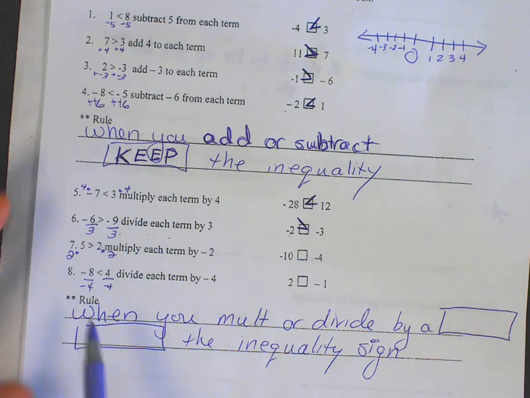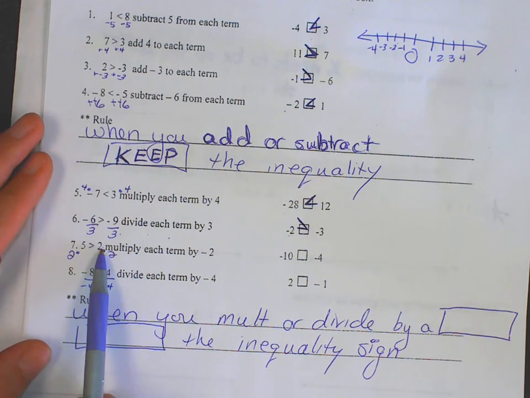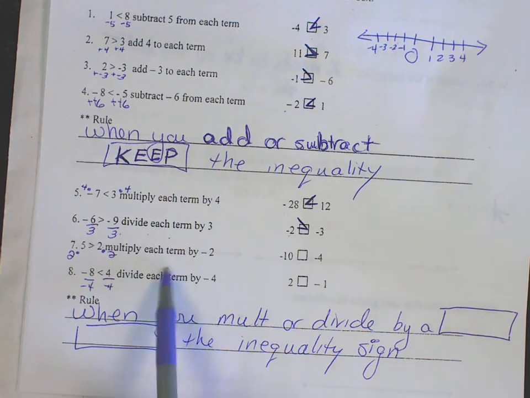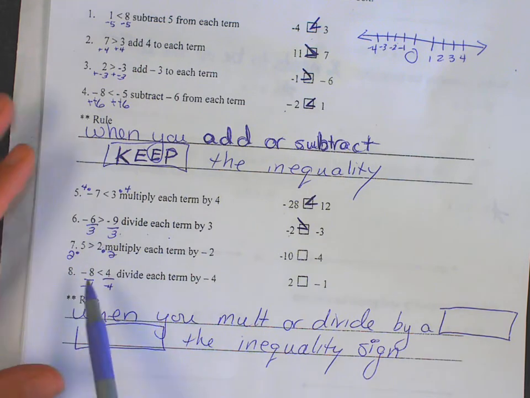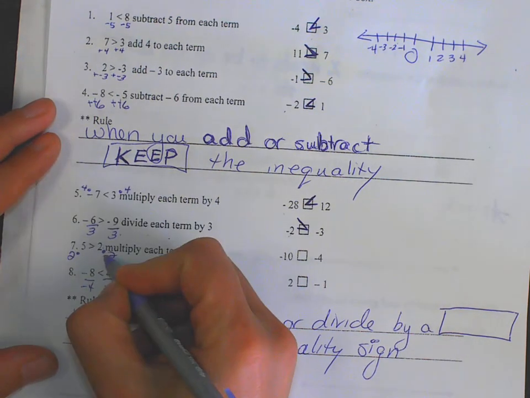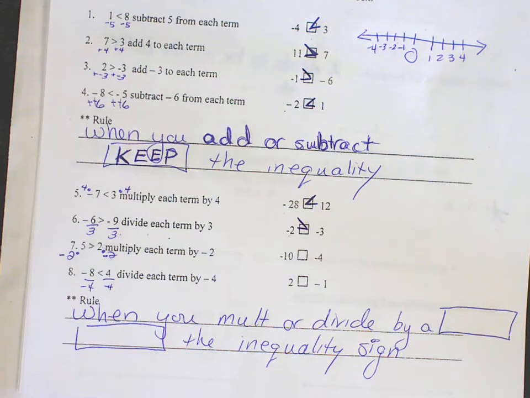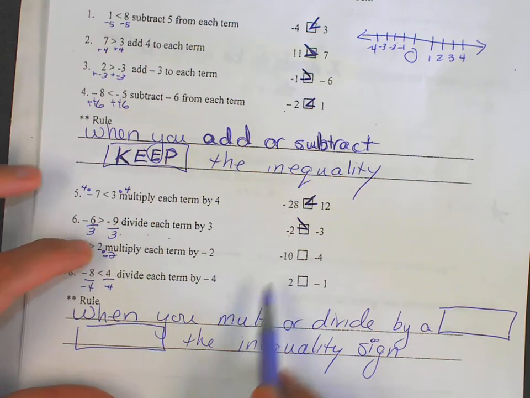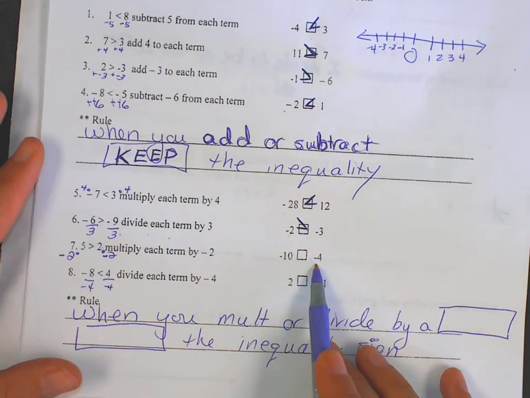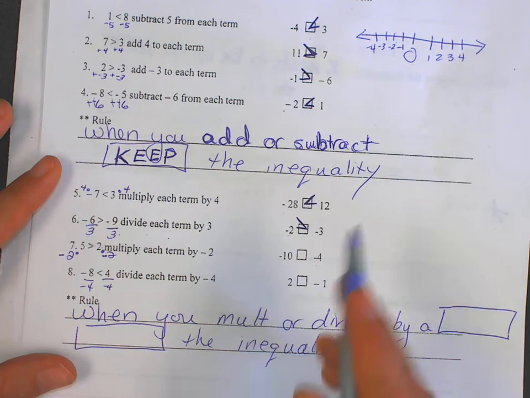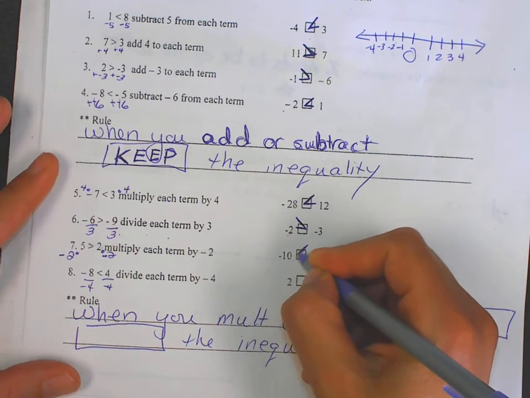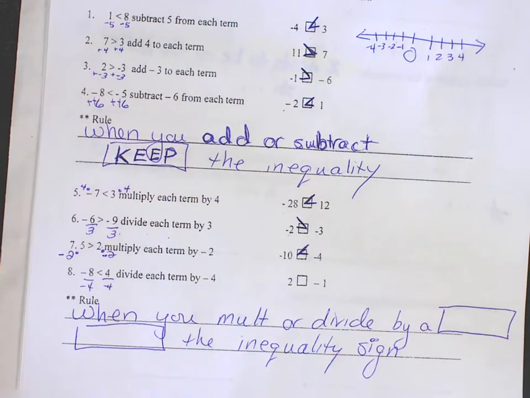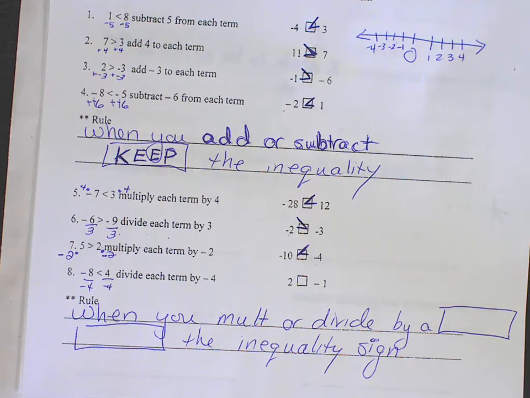Okay, number 7. 5 is definitely greater than 2. I didn't multiply by any negatives yet. So let me try that. Oops, I forgot to put my negative in my work. Let me write that down. 5 times negative 2 is negative 10. 2 times negative 2 is negative 4. And if I look at a number line, negative 10 is definitely to the left because it's less than negative 4. You owe me $10 is worse than owing me 4.